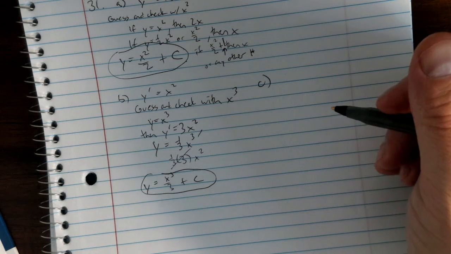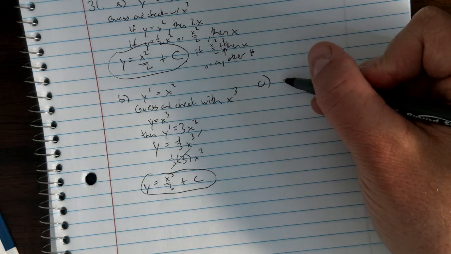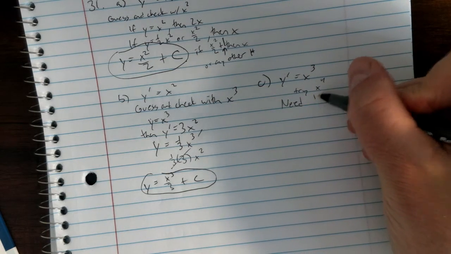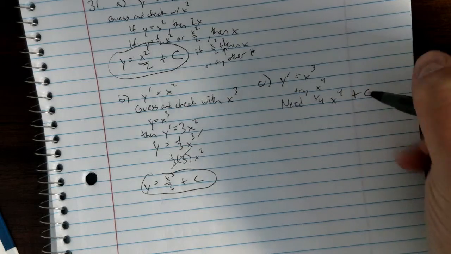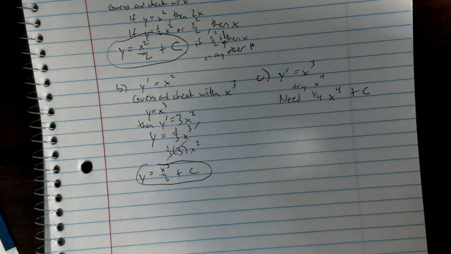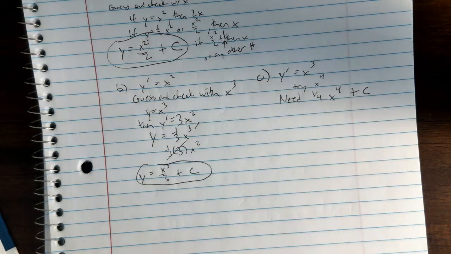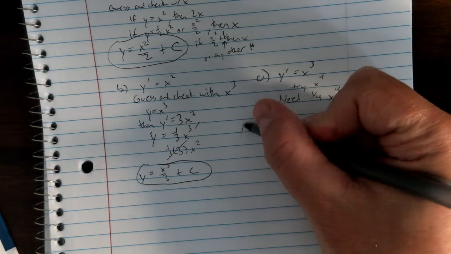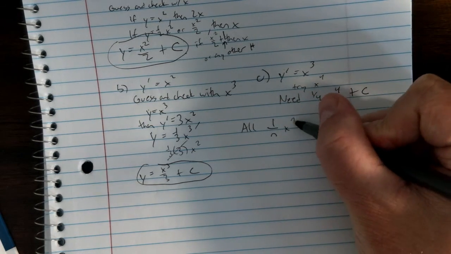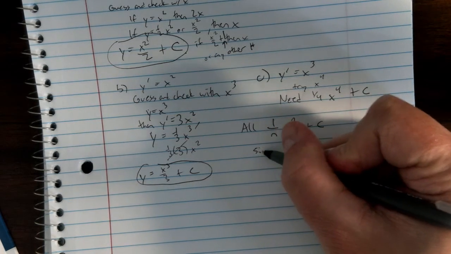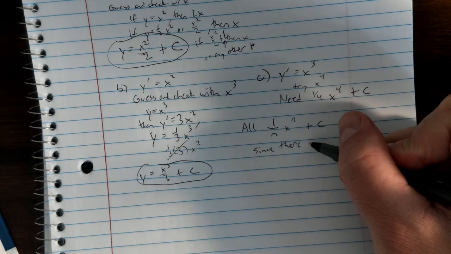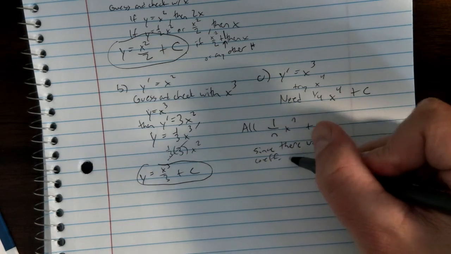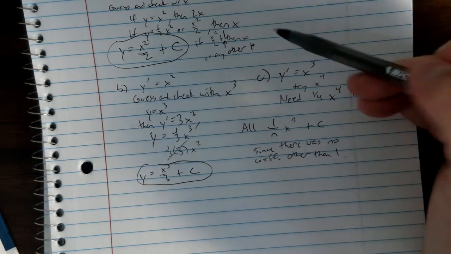So now I think you're getting the hang of it. For this one we have y prime equal x cubed, and so if we try x to the 4th, we'd really need 1/4 x to the 4th, and then plus c. So we always bump it up a power and then add c, and it's 1 over that. So this is all as 1 over n x to the n plus c, since there was no coefficient other than 1 that was given in our problem.